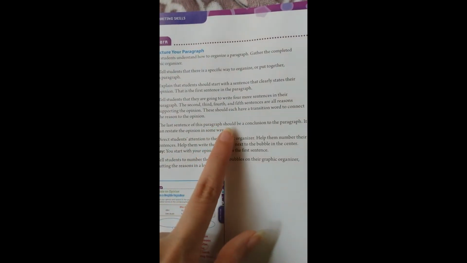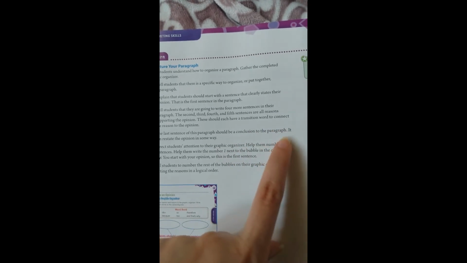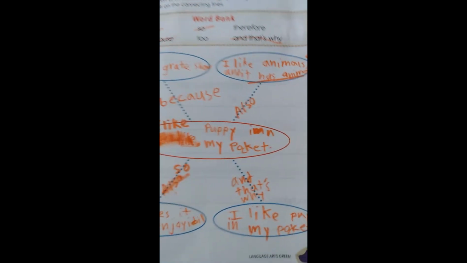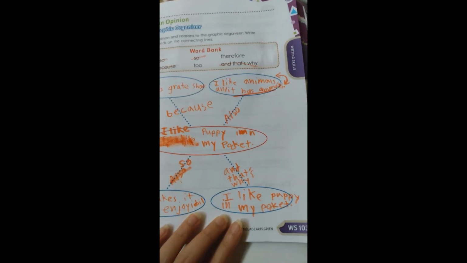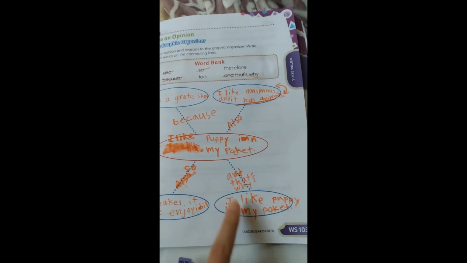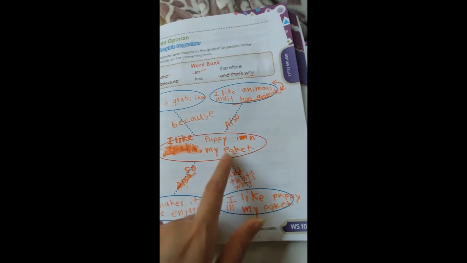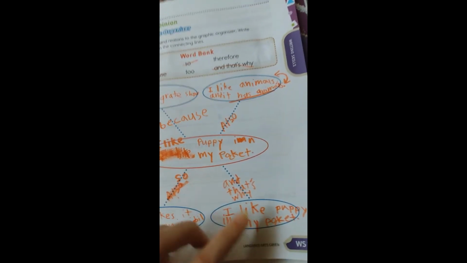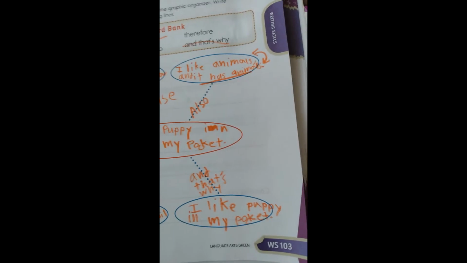The last sentence of your paragraph should be a conclusion to the paragraph. And what the concluding sentence in a paragraph does is that it restates the opinion in some way. So you restate that opinion, you reaffirm that opinion as a concluding statement at the end. So here you see in the 4th oval, you just go like, "And that's why I like Puppy in My Pocket," which is basically the same thing you said here in your main opinion, right? So you're just restating that. Like, okay, here are all my reasons, and that's why I hold this opinion. And again, you could replace the word like with a stronger word, right, to make your opinion stronger.